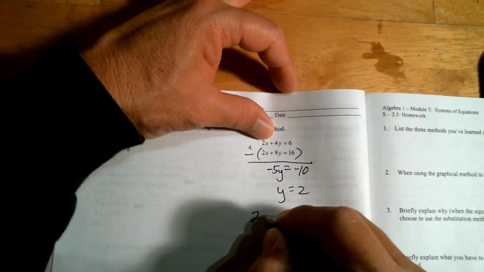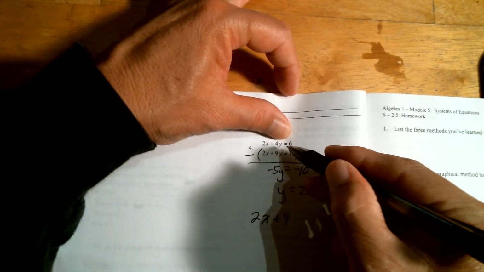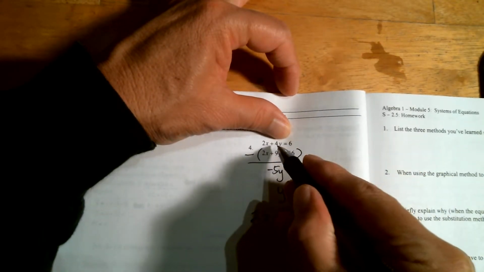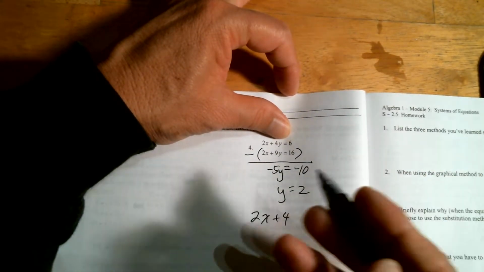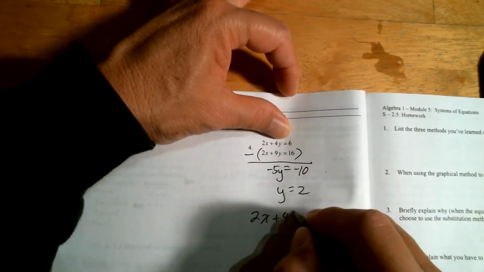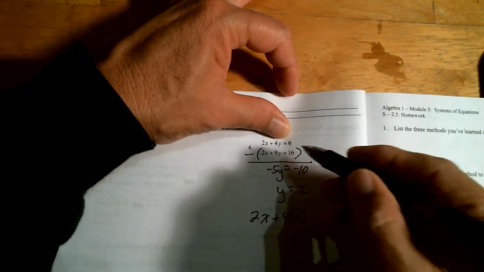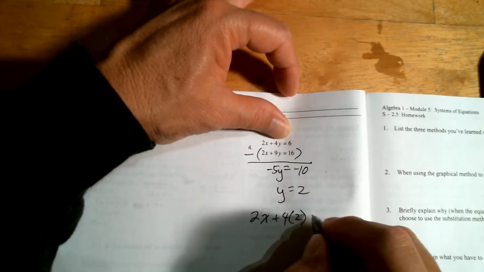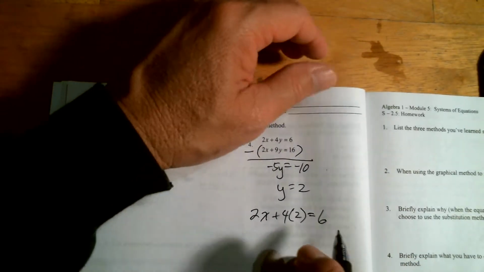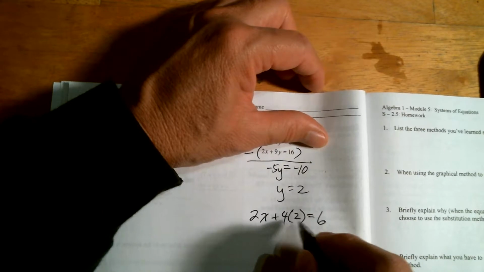I'll have 2x plus 4. Now it says y, 4y, and instead of using y, of course, what I want to do is use the actual value of y, and I'm going to substitute that in for y, the 2 value for y equals 6. Let's manipulate this again. I'll subtract 8 from both sides.